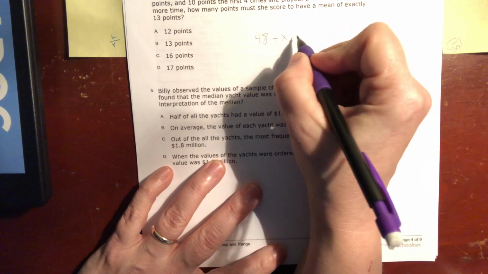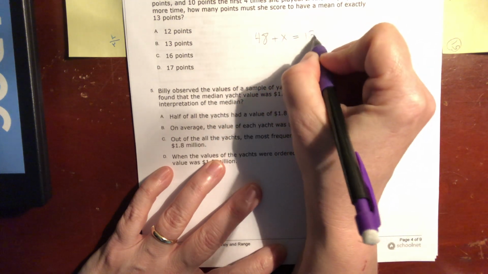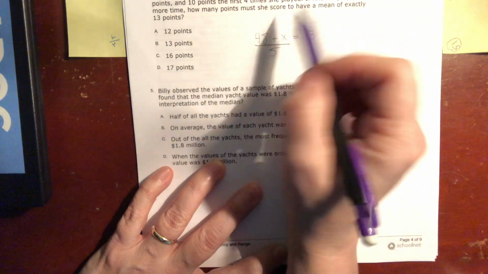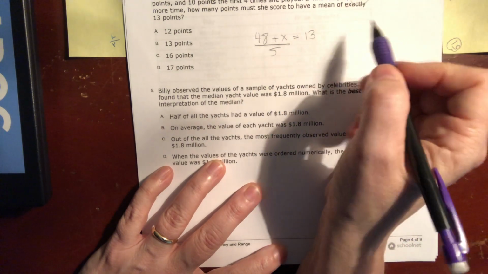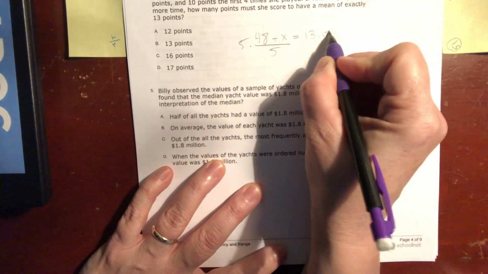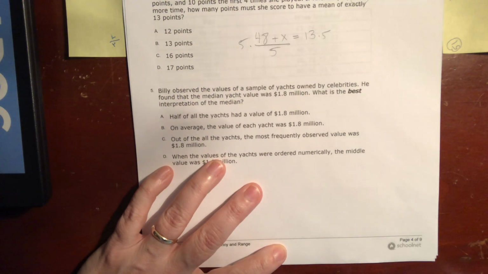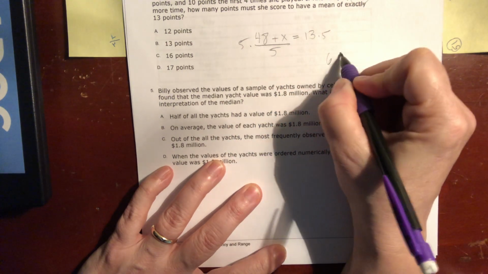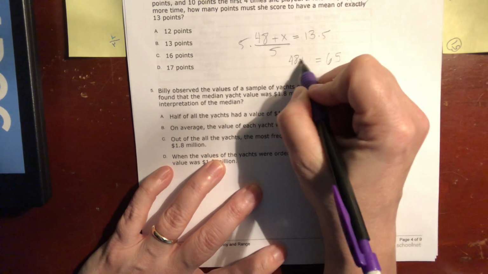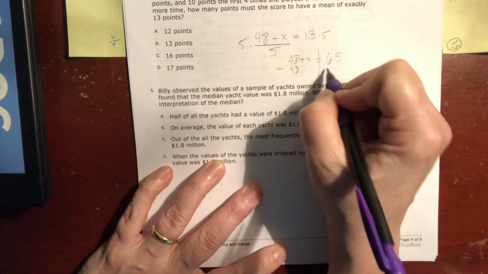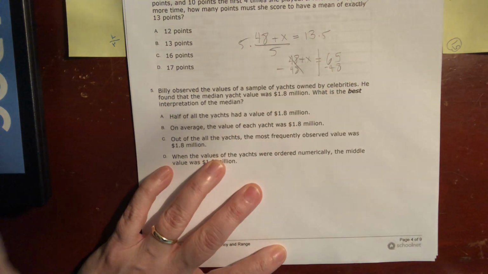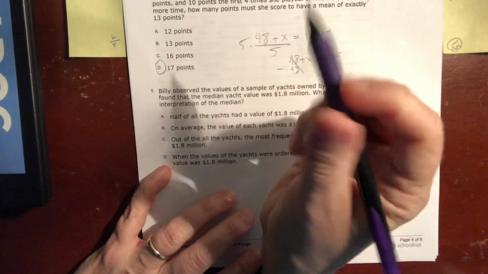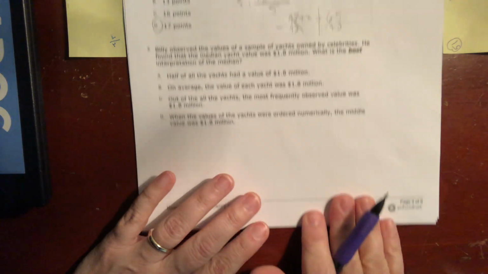48 plus some number divided by 5 is going to be equal to 13. And there are going to be 5 numbers because it's the 4 we know and then one more time. So we're going to multiply both sides by 5. 13 times 5 equals 65. 48 plus x. So we're going to subtract 48 from both sides. And x is going to equal 65 minus 48, which is 17. Let's see if that's right. Yes, that is right.